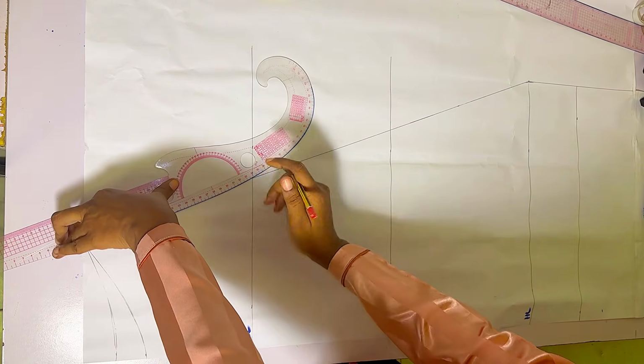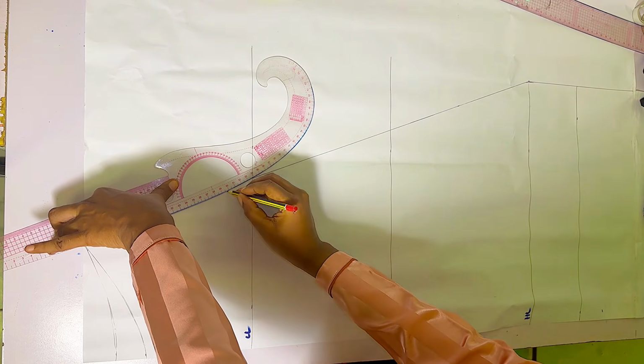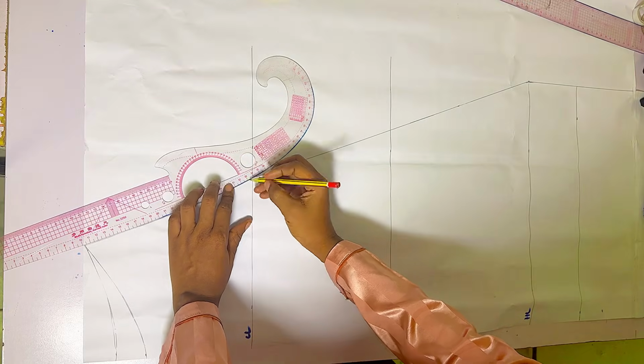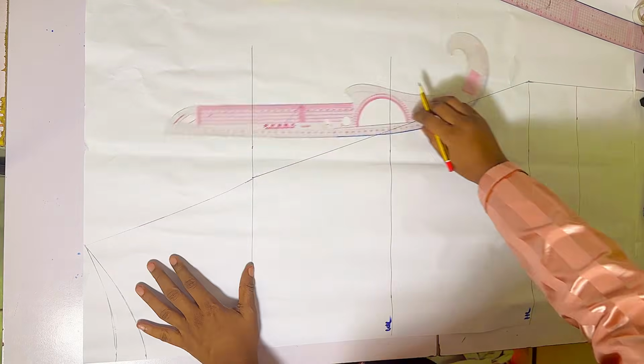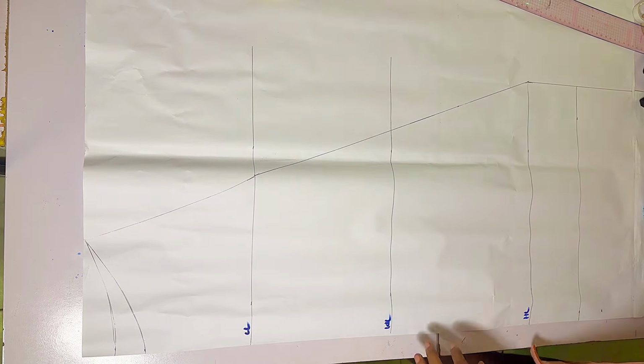So next thing I'm going to do is to connect the neckline to the chest line with a curve to form my armhole. After doing this, I realized that it was a bit too straight, so I corrected that. I did some corrections after cutting out my piece.